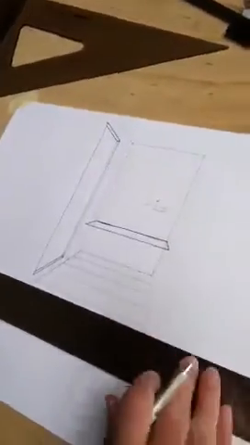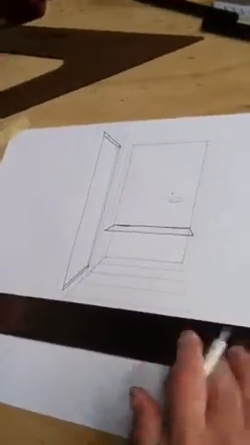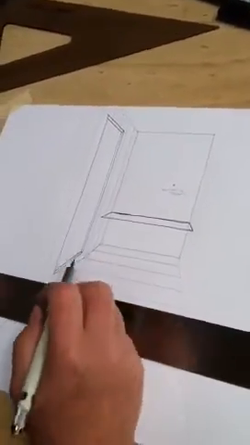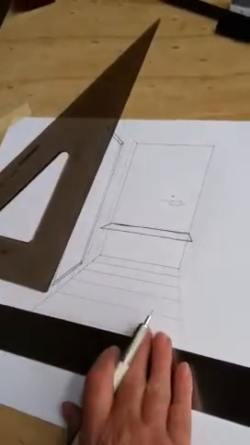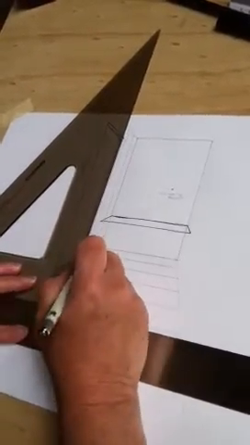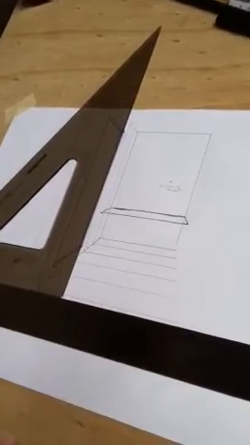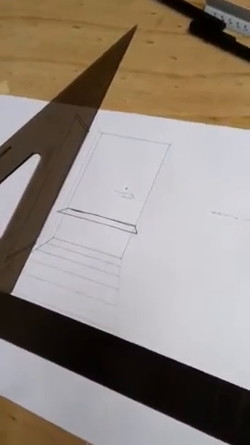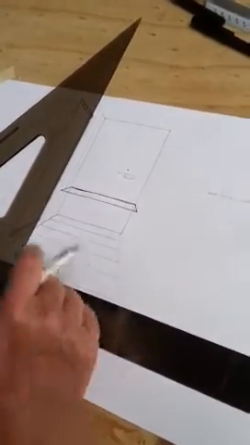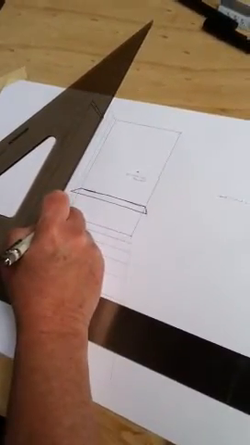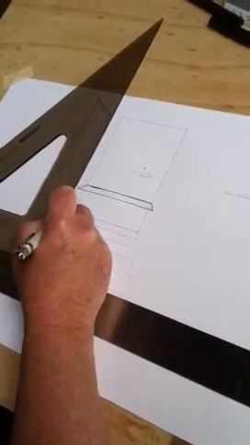Now if I want to maybe put some feet on this, let me darken this side. Say I want to have the vanity or a toe kick up maybe 4 inches, 6 inches, 4 inches. I could just eyeball that, come up.